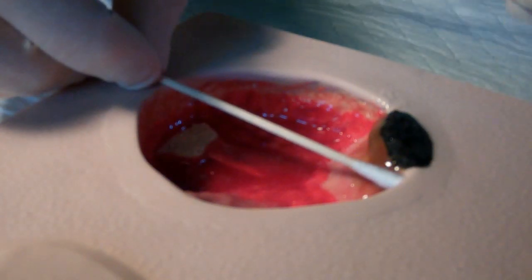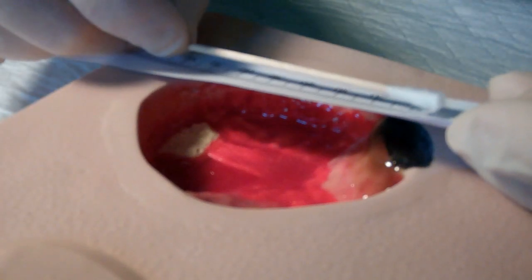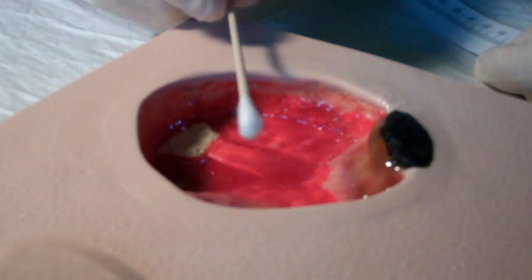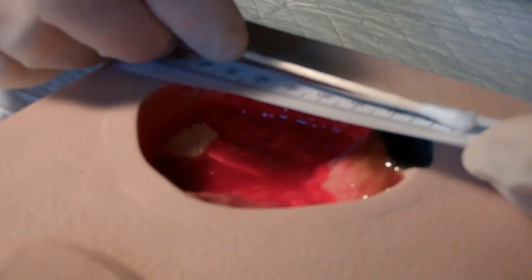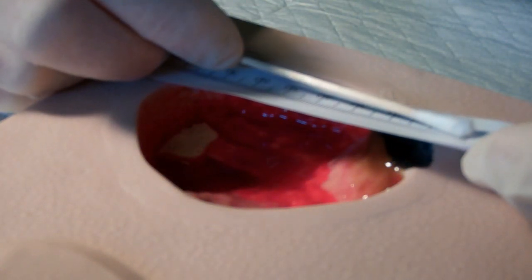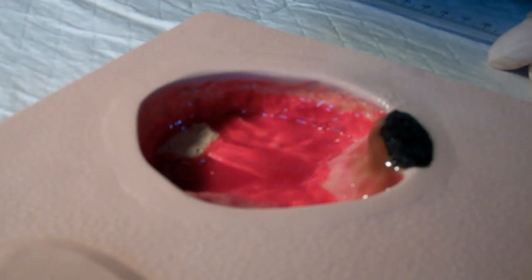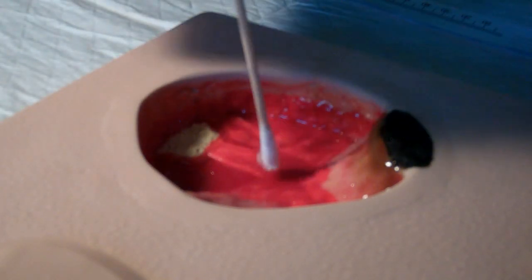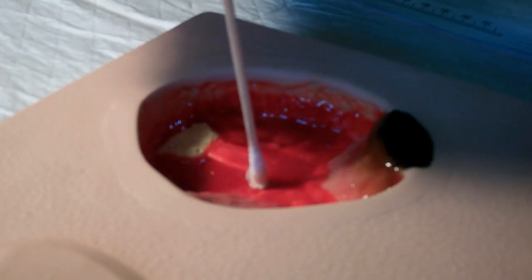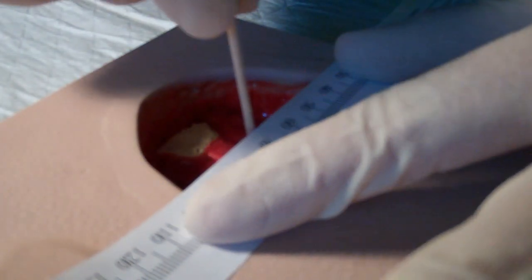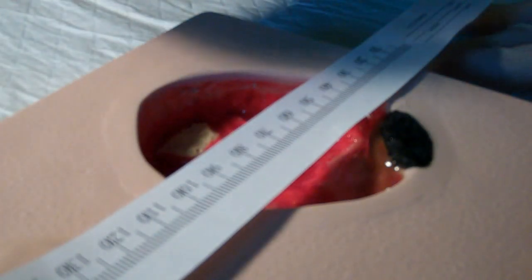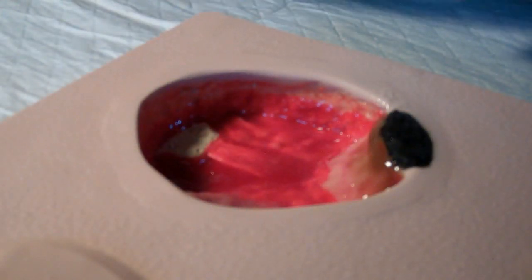So the head to toe measurement is about 7.4, and the side to side measurement is about 6.3. And we need to measure the depth. Now, if the deepest part of the wound is in the middle of the wound, you need to put something across there so that you get the level of the skin. So the depth of this wound is 1.5 centimeters.